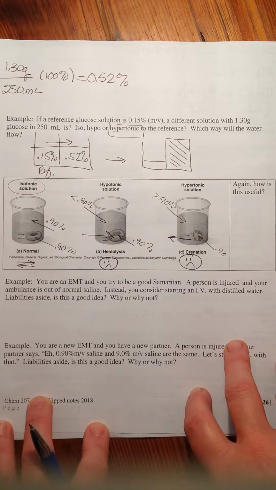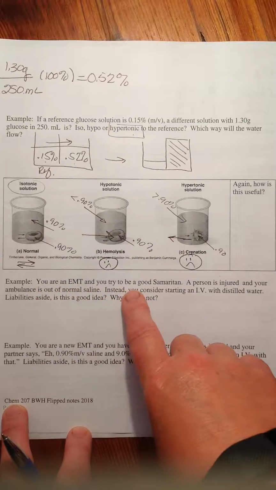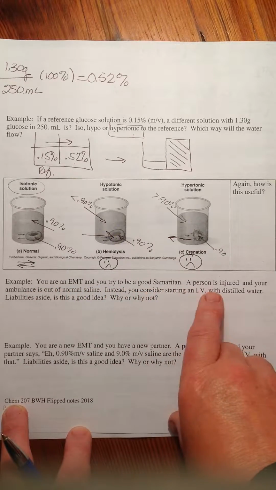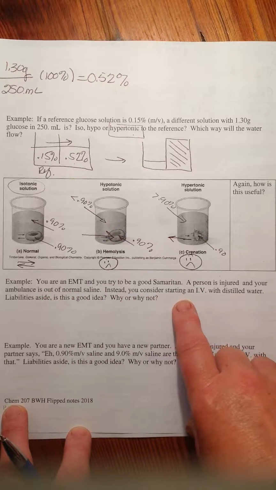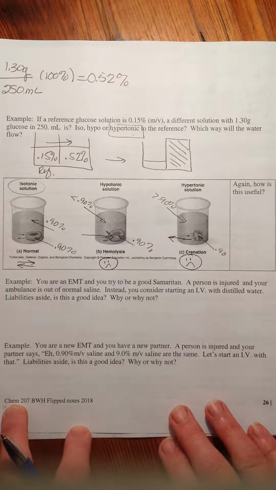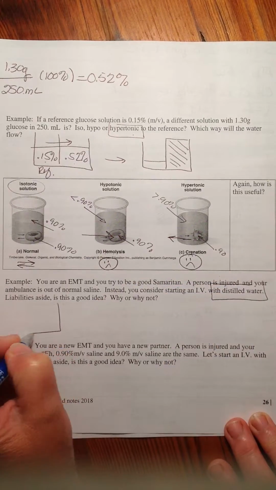Okay, so a couple of application questions. You are an EMT and you try to be a good Samaritan. A person is injured and your ambulance is out of normal saline. You consider starting an IV with distilled water. Liabilities aside, is this a good idea?